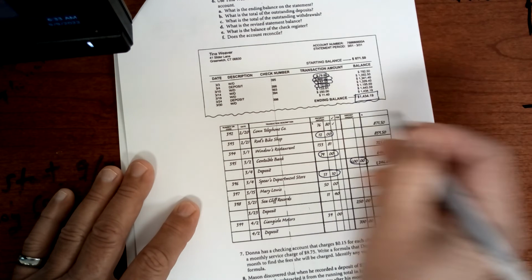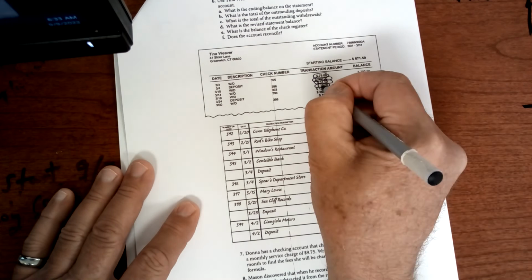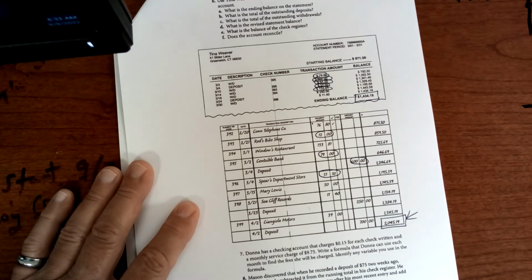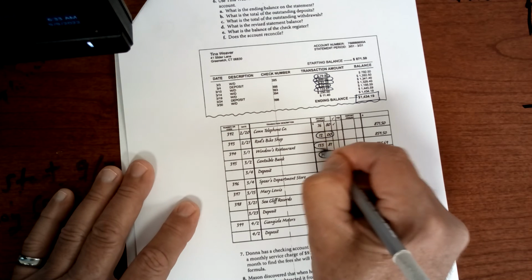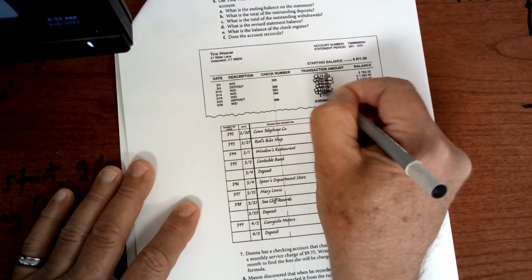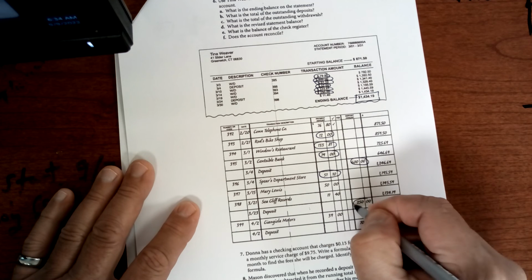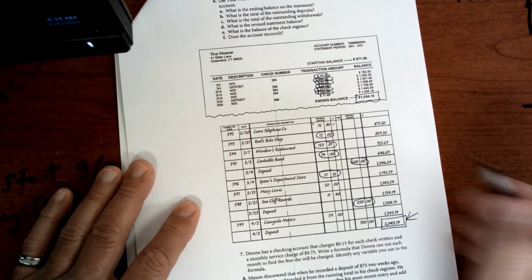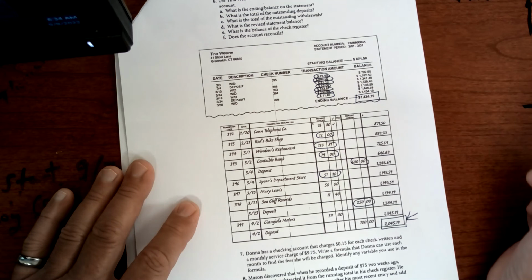Check. 133, let's find it. 133 is right here. Check. 250 looks like a deposit, so that's going to be in the other column. There it is. Check. And then finally 1140 is a check. So 1140 is here. Check.